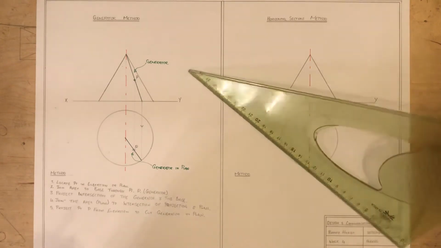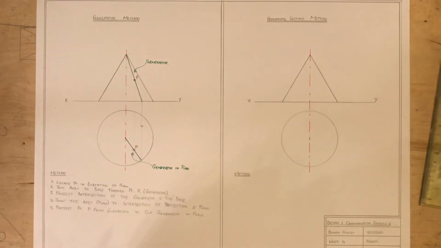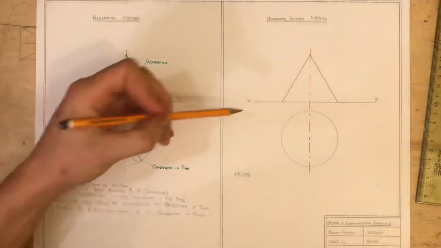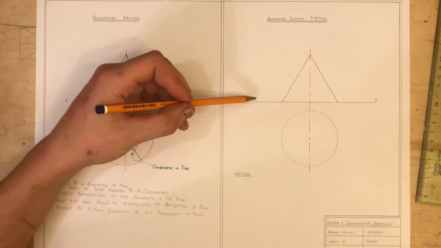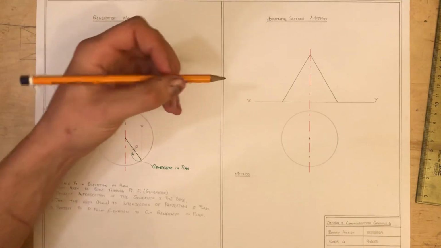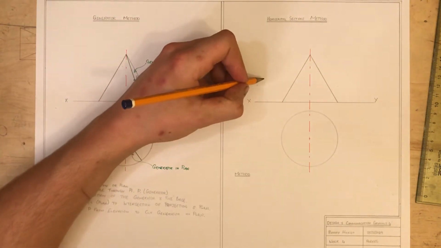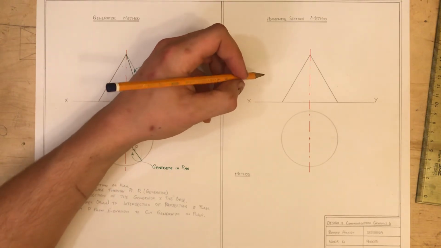Okay, now we're going to look at the second method. This method is using horizontal sections. In last week's principle sheet we looked at sections of solids. The most basic type of section is a horizontal section. This is a section that is parallel to the XY line, and for this we're going to cut the cone at the point where we see the point.